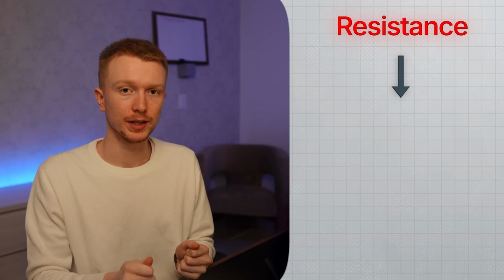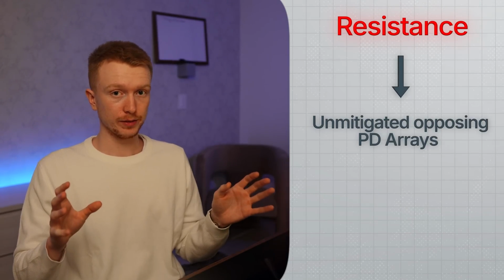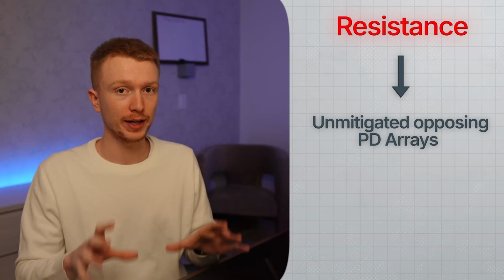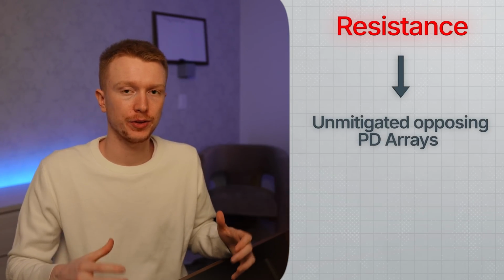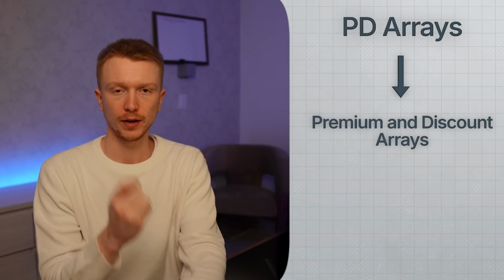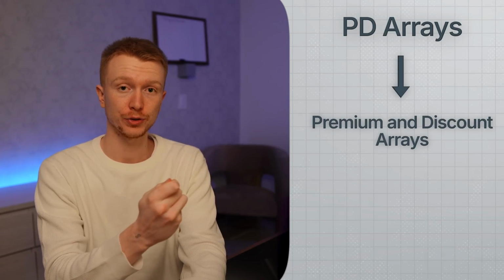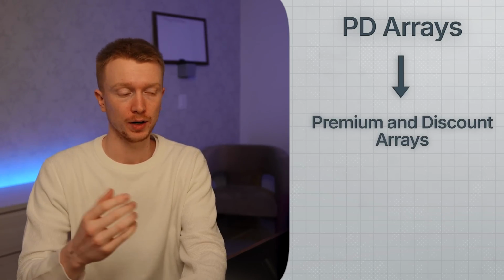Resistance defined is unmitigated opposing PD arrays. All right, that's a mouthful, and let's define that, because again, the definition of things makes things simplified, makes things easy to understand, in my opinion, because you just need to know the definition. PD arrays stands for premium and discount arrays. Those premium and discount arrays, like it already says in the name, they offer short-term premium and offer short-term discount. If we offer short-term discount, we can potentially continue higher. If we offer short-term premium, we can potentially continue lower.